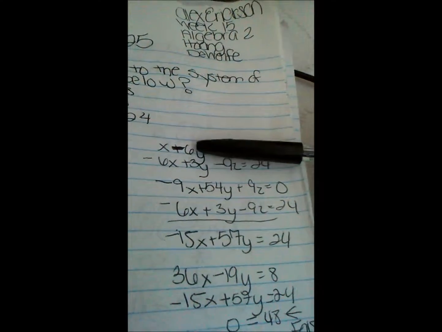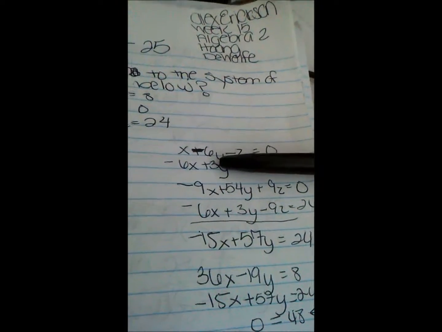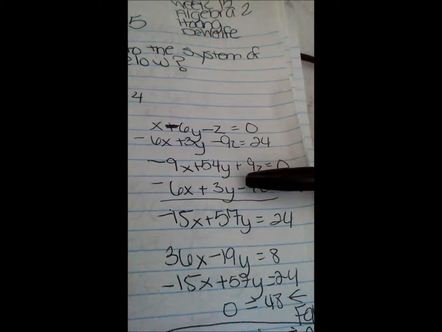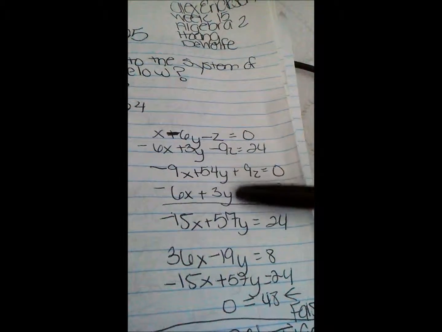And then you go over here. And then you get this one. These two, which is in your system of equations, is the last two. So you get the last two. And then you go right here, and you combine those, which gets you negative 15x plus 57y equals 24. And then you have 36x minus 19y equals 8.